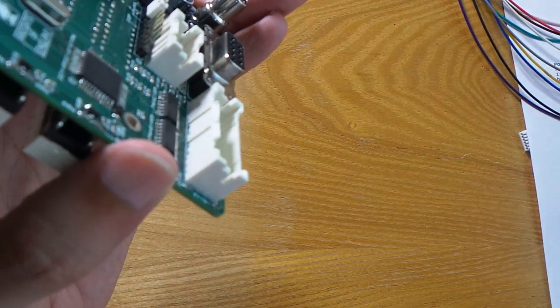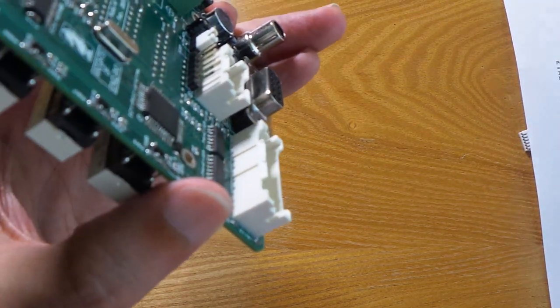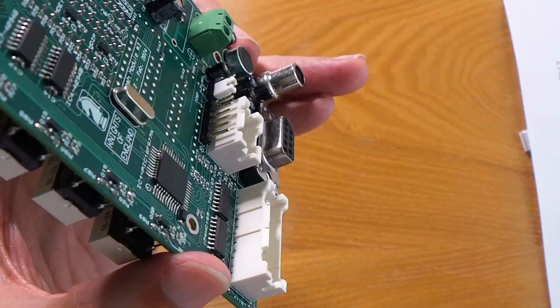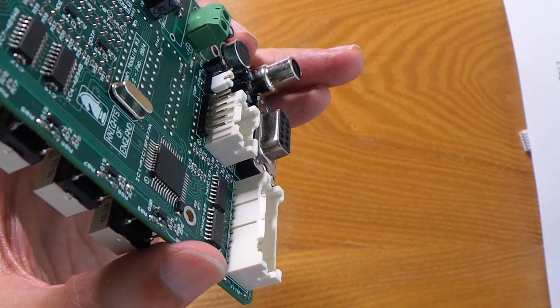I'm just going to leave that to the side, because the best thing is to wire this connector up as you want it first and then plug it in afterwards.